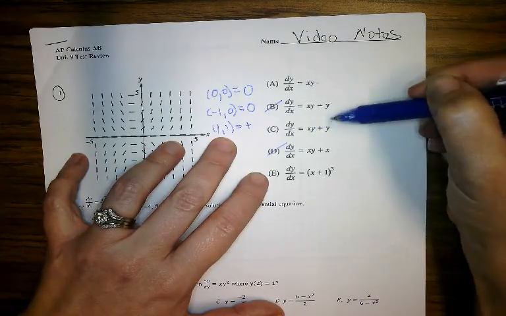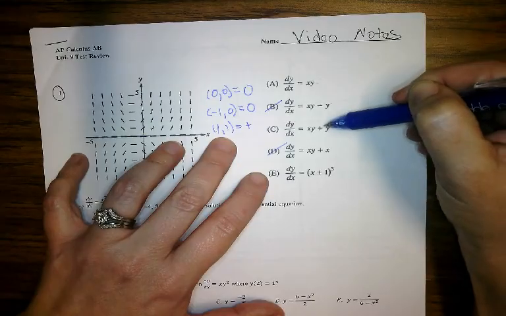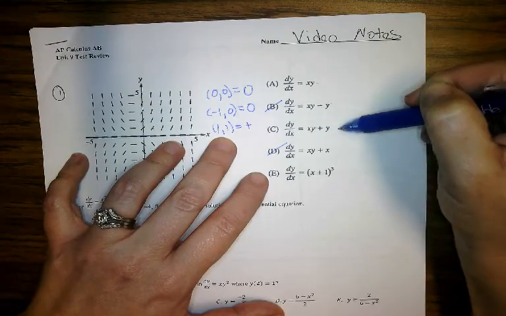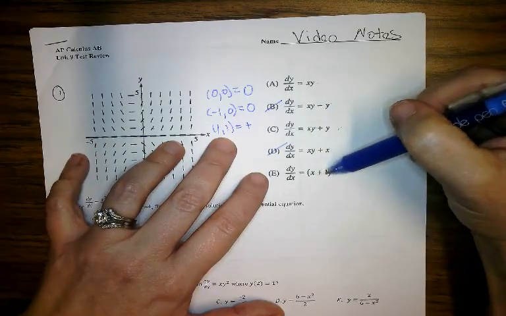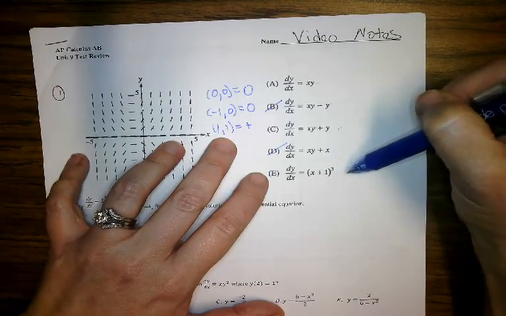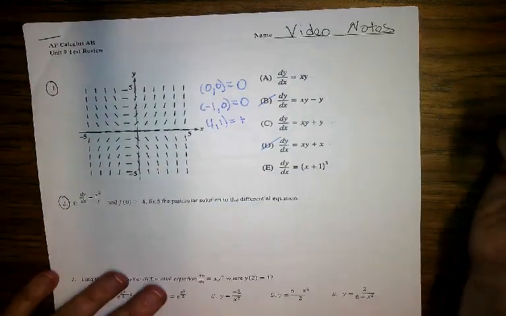1 times 1 is 1, plus 1 would be a positive slope. So we can't rule that one out. 1 plus 1 is 2, 2 cubed would be a positive number. All right, we'll rule out one more.